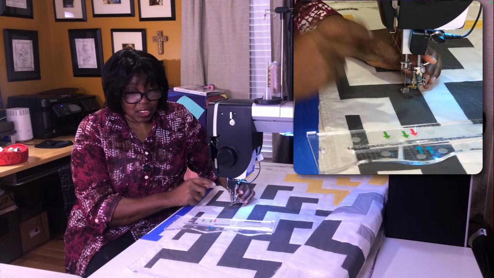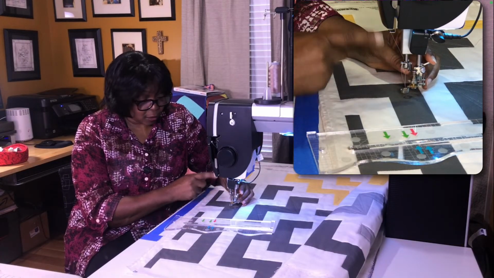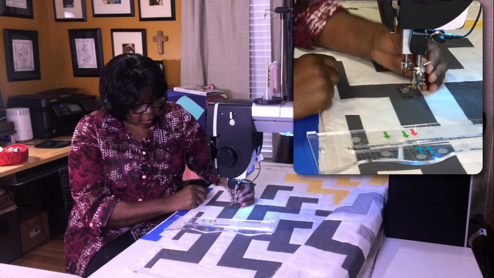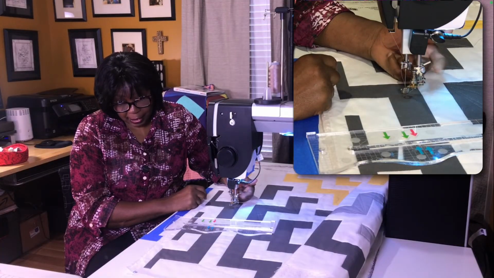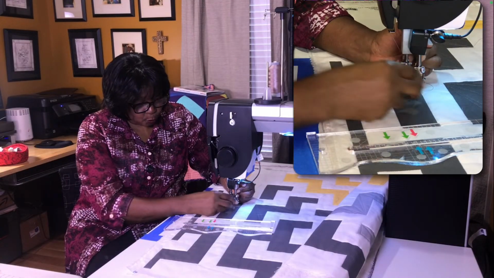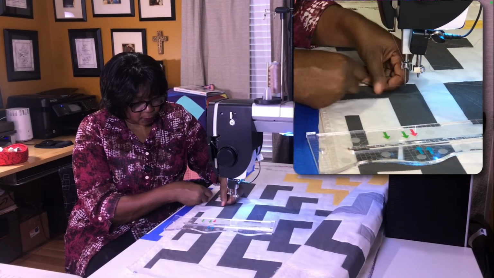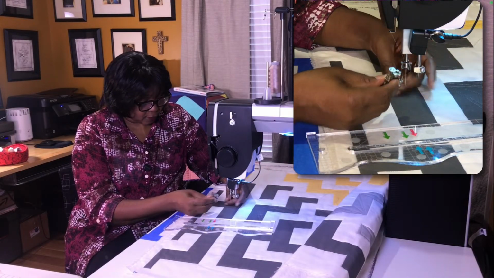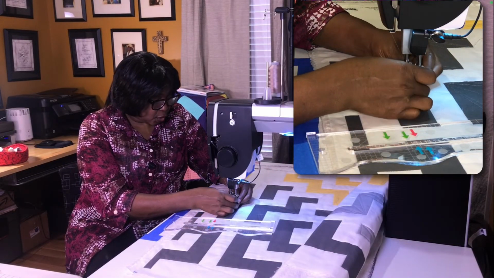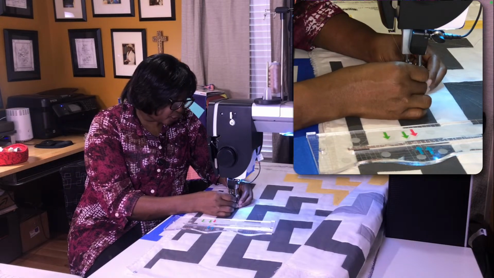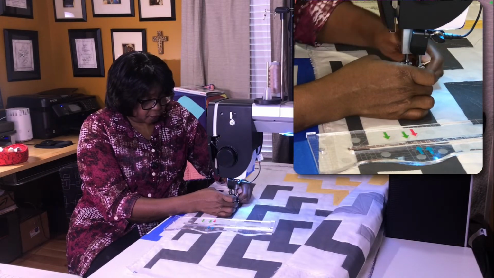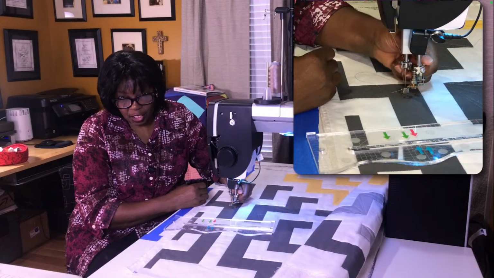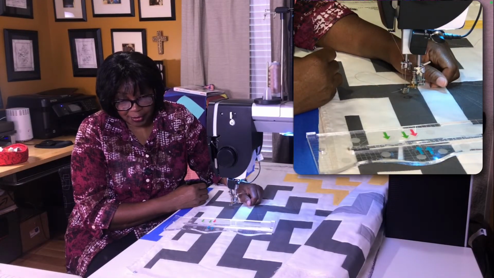And the other thing that I like about the Bernina sit down, it's just a lever back here to remove the foot and put on another foot. No screwdriver necessary. It's easy to put on and take off and add another foot very quickly. Just that easy. No screwdriver required.